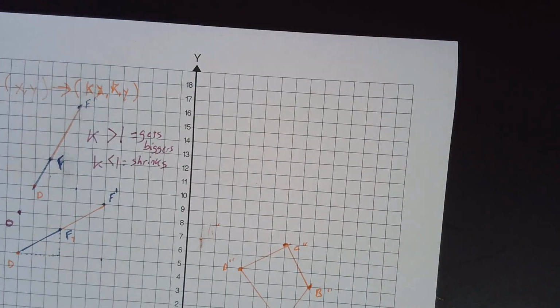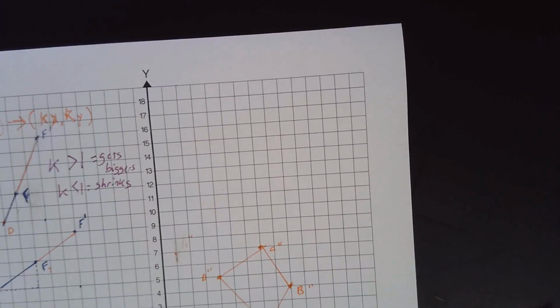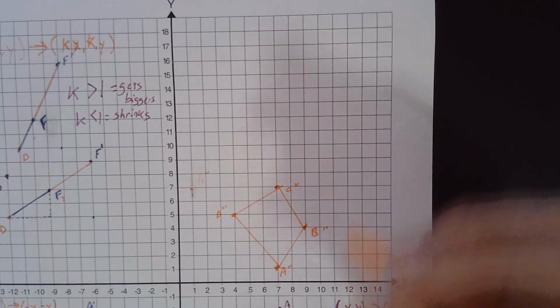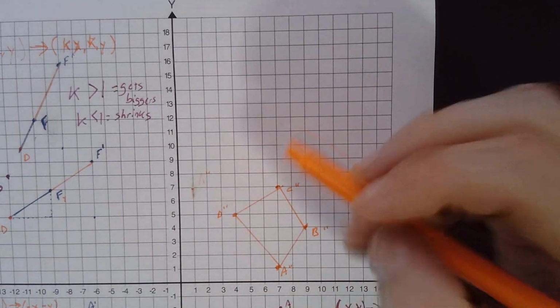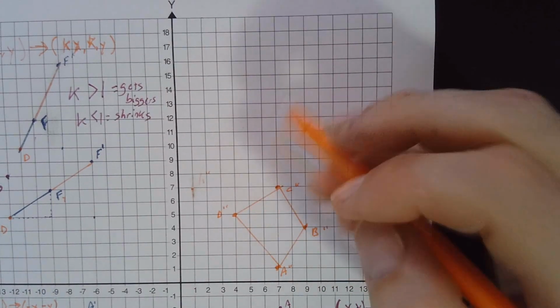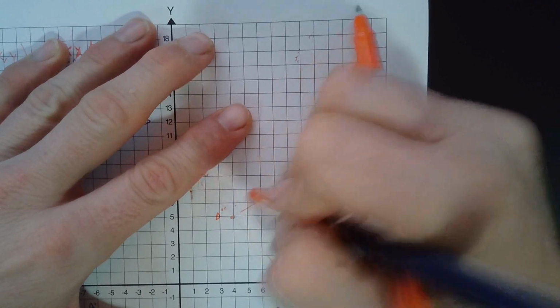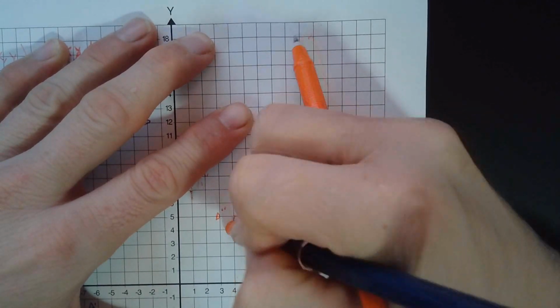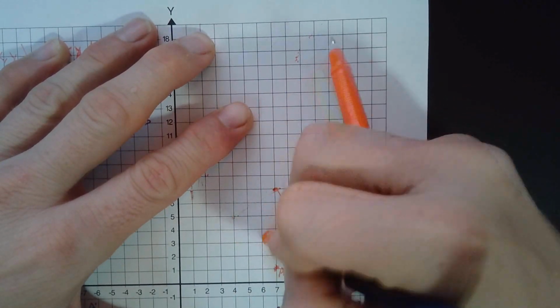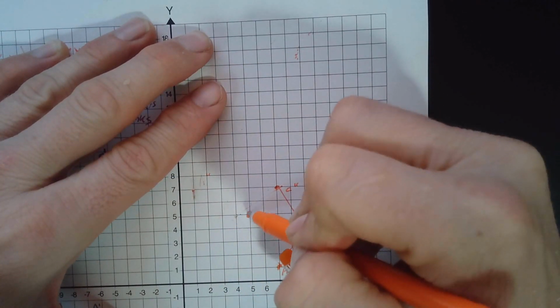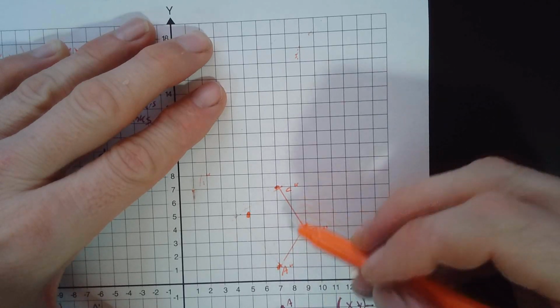Okay. All right. So were distances preserved during this? 7 and 7. Oh, that's 5 and 5. That's why that looked funny. 7 and 7.